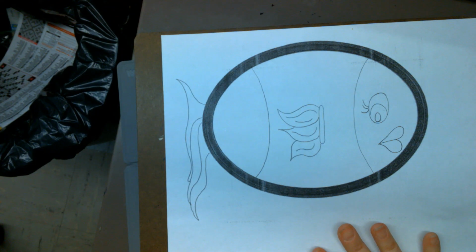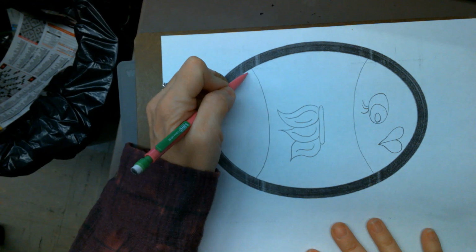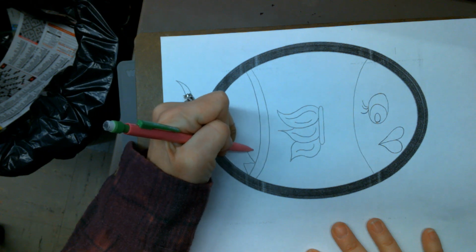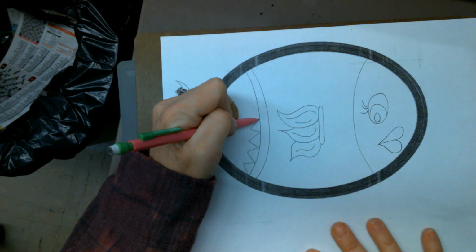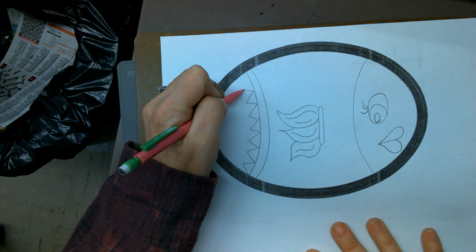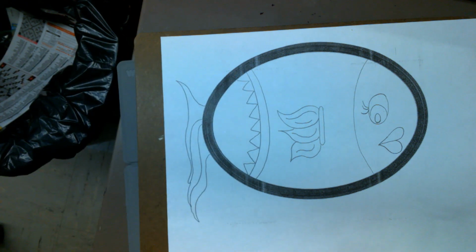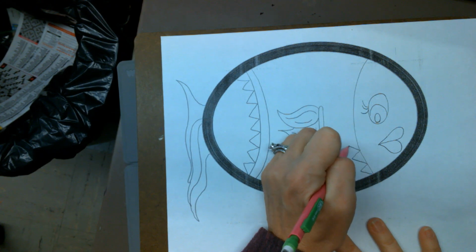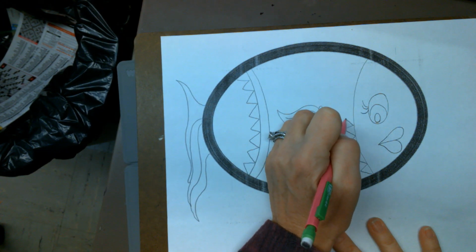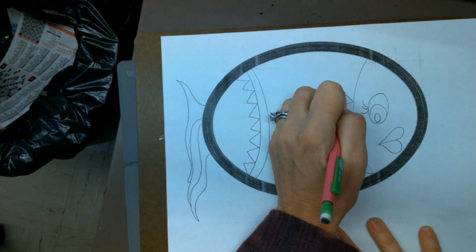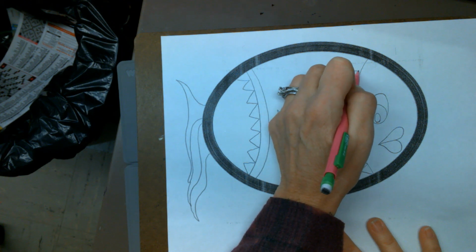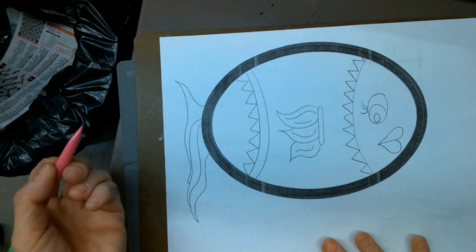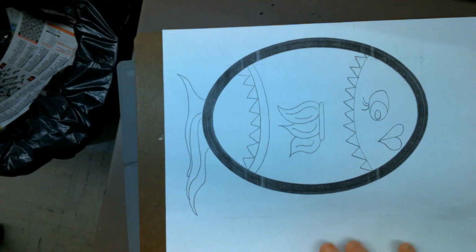Then go back in and add all sorts of details that would make your rockfish like no other, because just like there is only one you, there is only one rockfish that will represent you today. And we want it to be as fantastic as possible.